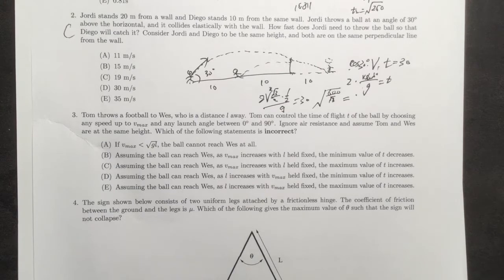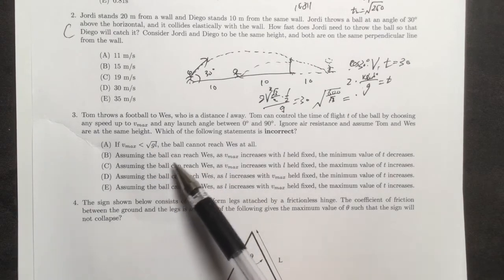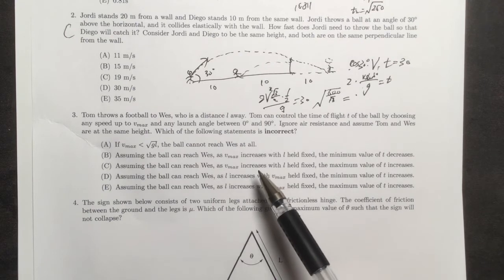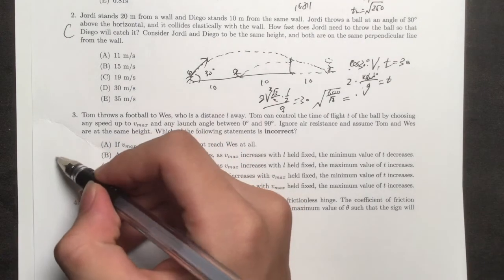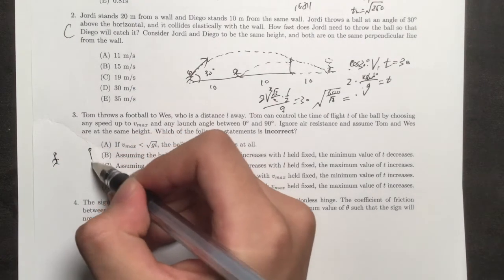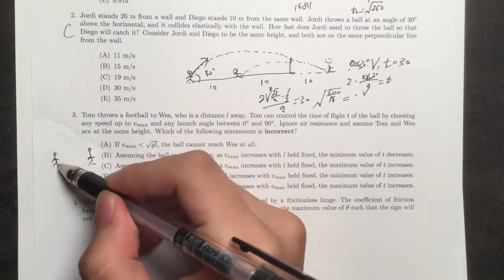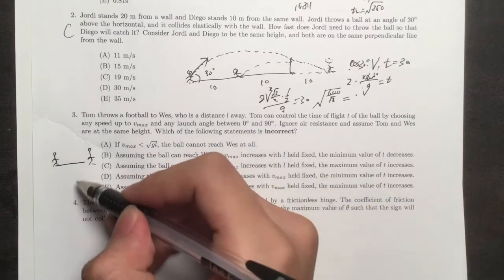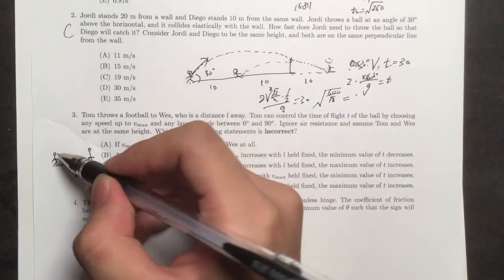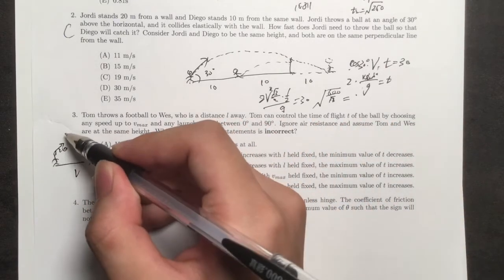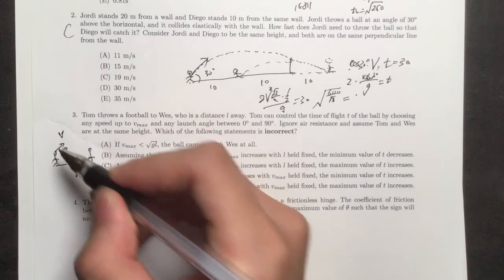First, A. If Vmax is smaller than the square root of GL, the ball cannot reach Wes at all. So here we have 2 persons. One is Tom, one is Wes. And the distance between them is, let's say, L. And the launching angle can be any chosen, and there's a Vmax, maximum speed.